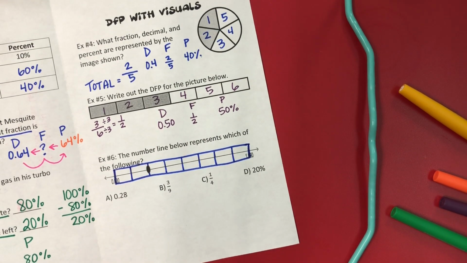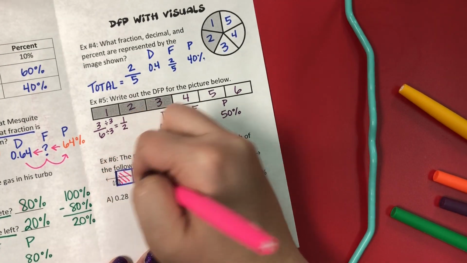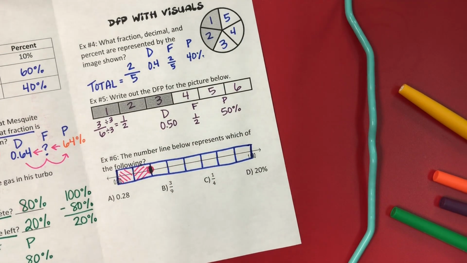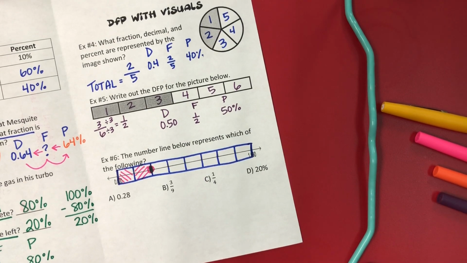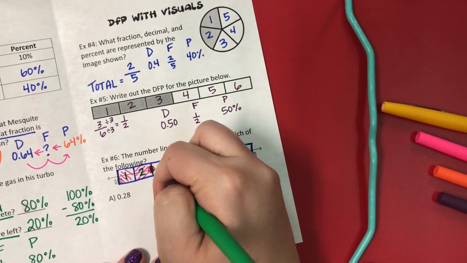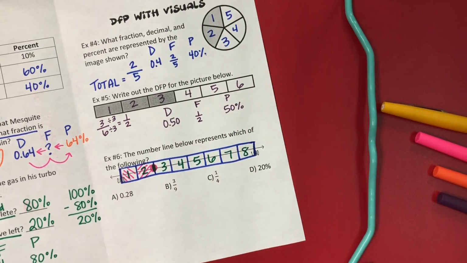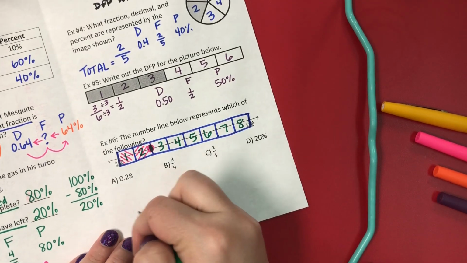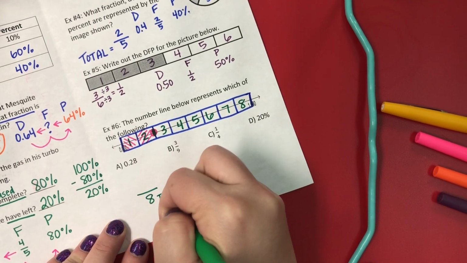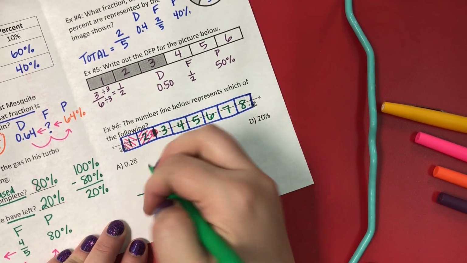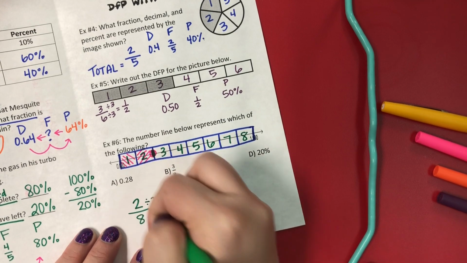What we do is we're going to shade up to the dot. They have it dotted right here, so I'm just going to shade it in like that. Now I have exactly what I did here. I'm just going to number them. I have number 1, 2, 3, 4, 5, 6, 7, 8. So my total is 8, and total always goes on the bottom. How many were shaded? 1, 2. So then I know that I can reduce by 2.